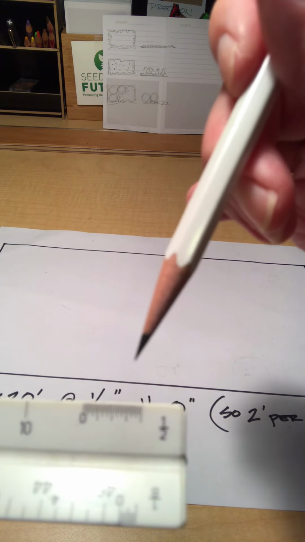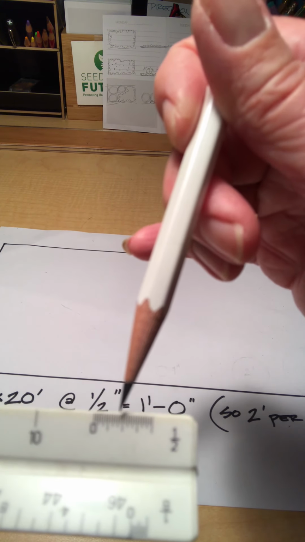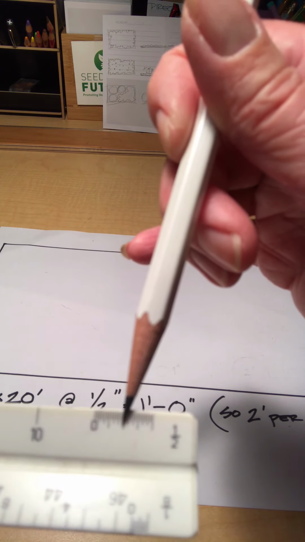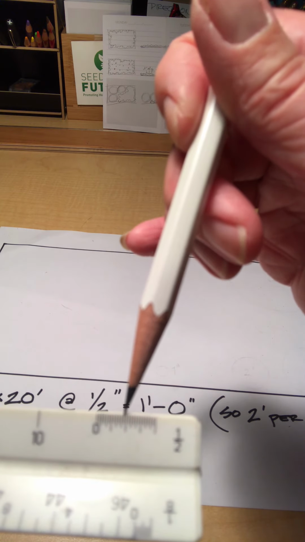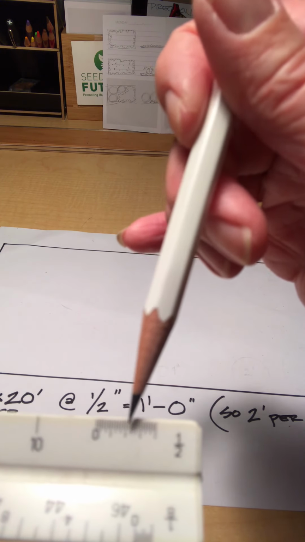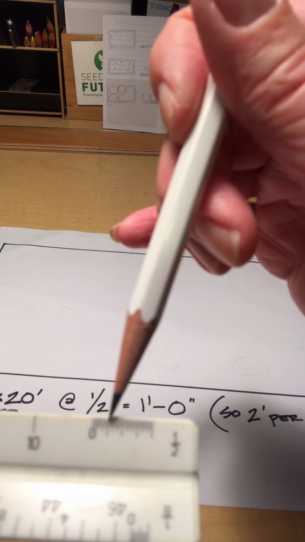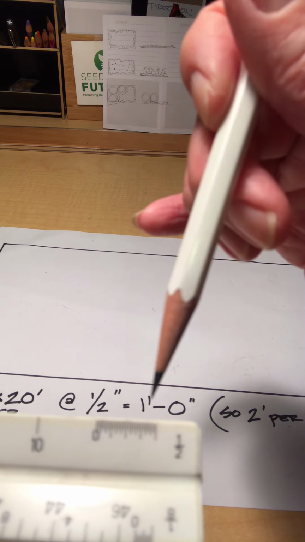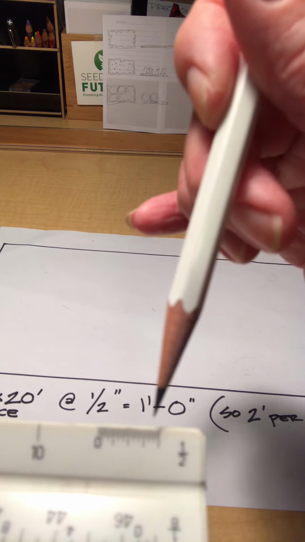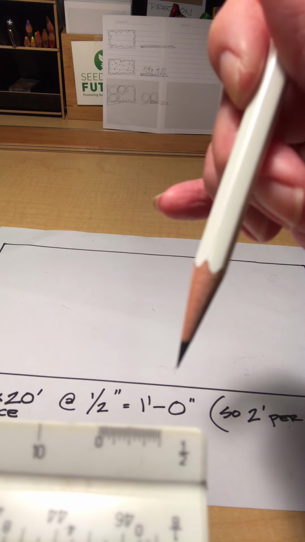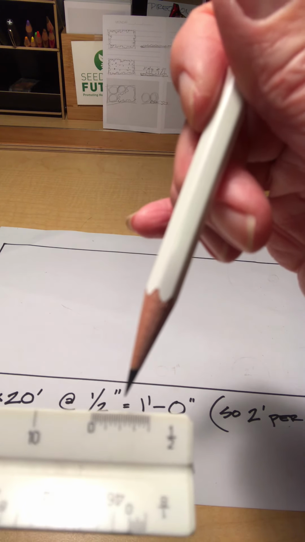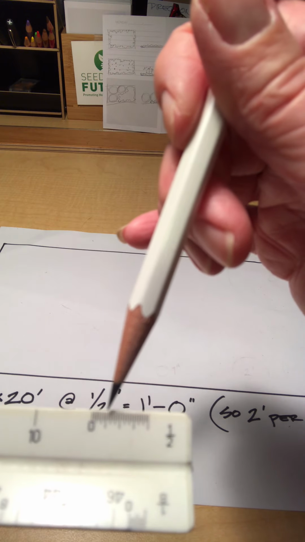The first thing you want to do is find the middle, and that is 6 inches. And then if you subdivide this first half, so if this is 6 and this is 0, this longer tick mark is 3. And then if this is 6 and this is 12, this longer tick mark is 9, right? And so that means that the medium length tick marks are the inches.